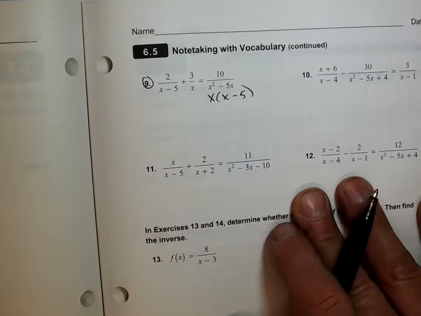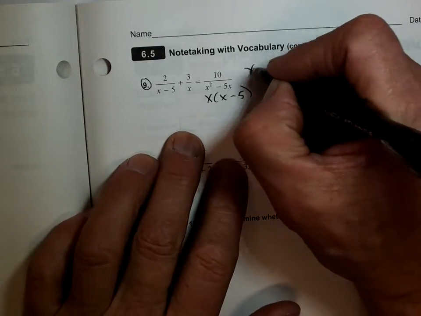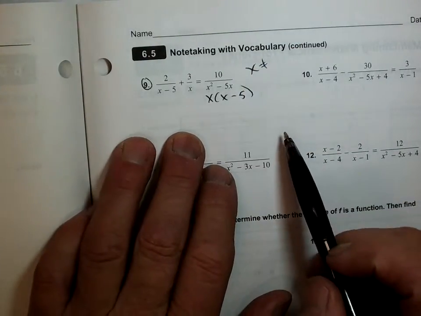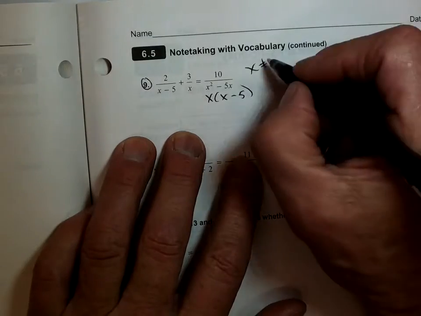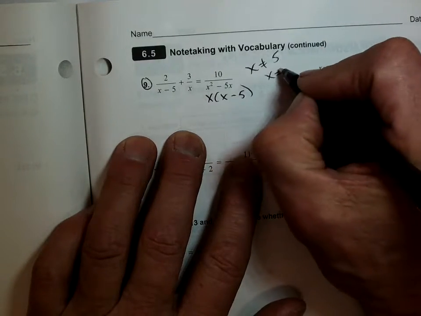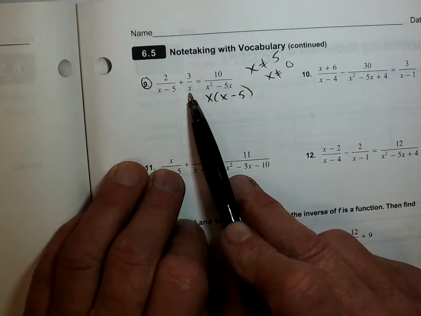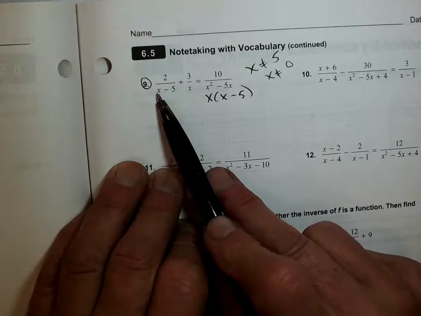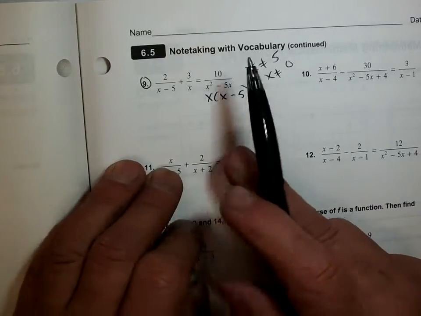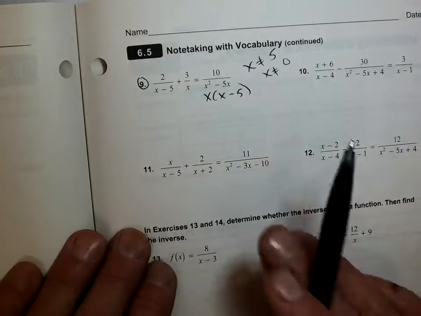I'm going to go through, but when I get an answer, x had better not be what? X better not be 5, and x better not be 0, right? If x is 0, we're in trouble. And if x is 5, we're in trouble. Everybody agree with that?